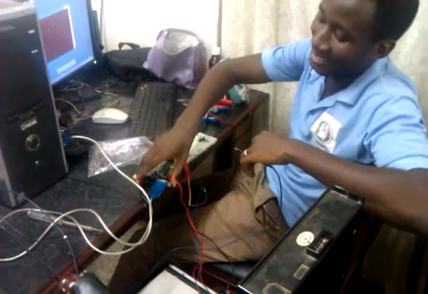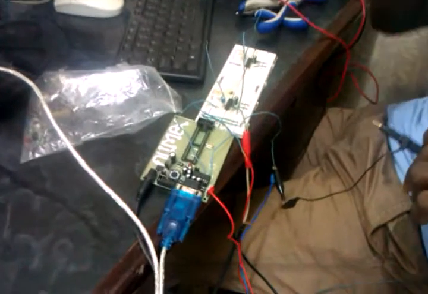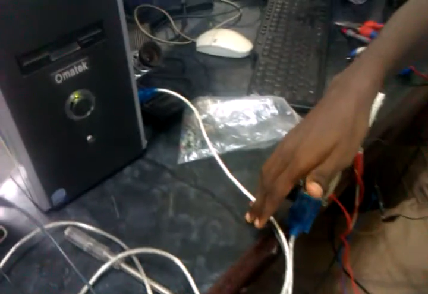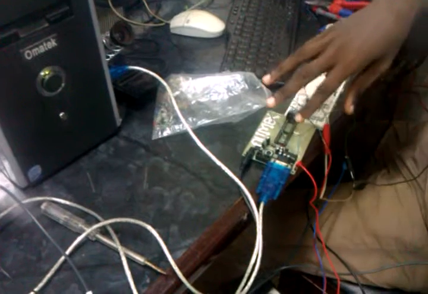Explain the idea behind it? First, we are generating signals. This cable, right? Generating signals.